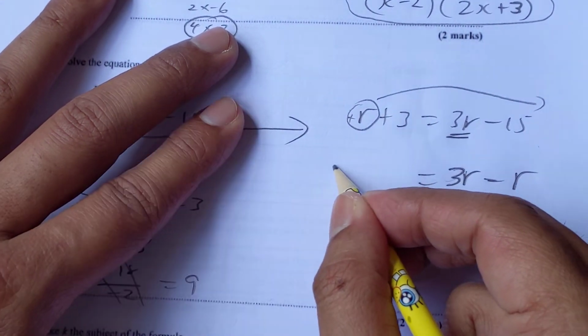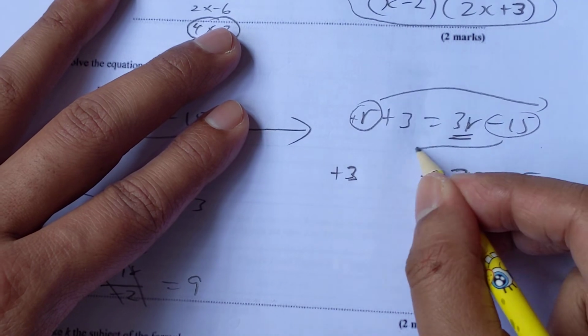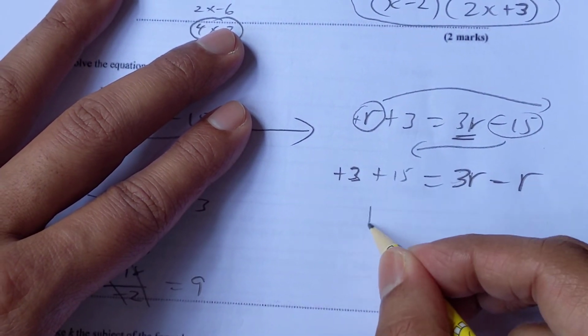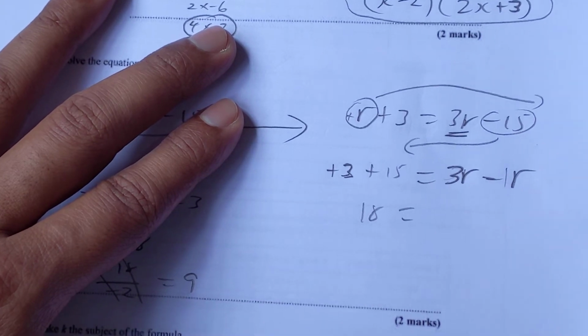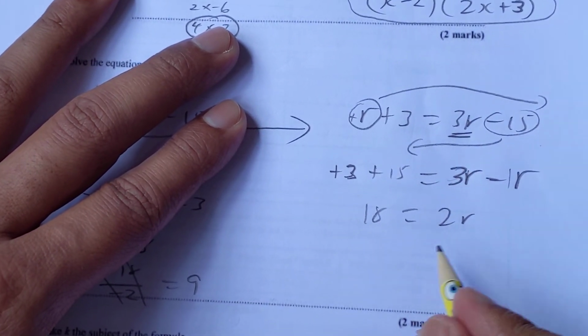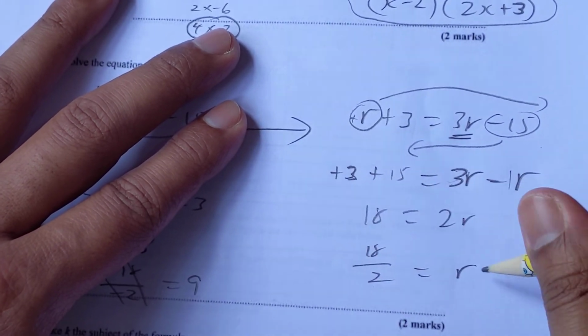Same thing here. I keep the plus 3 here. It didn't move. But I bring across the minus 15, and it will turn to plus 15. So now I get an 18, because 3 plus 15 is 18. 3r minus r, which is really 1r, 3 minus 1, is 2r. So 2r is equal to 18. So two things cost $18. One of them will be 18 over 2, which is 9.